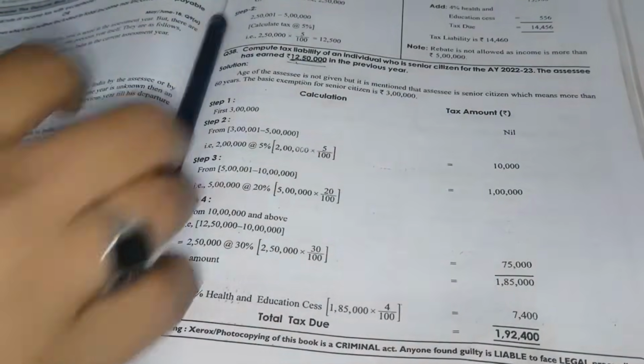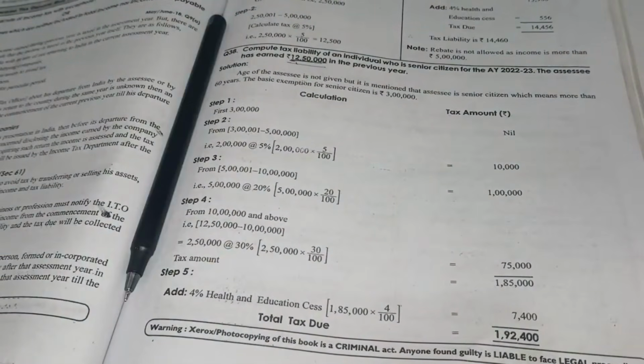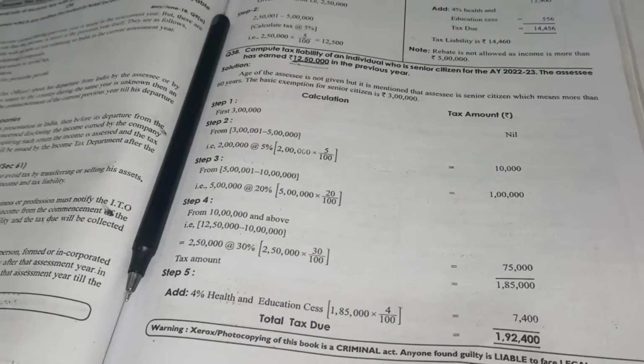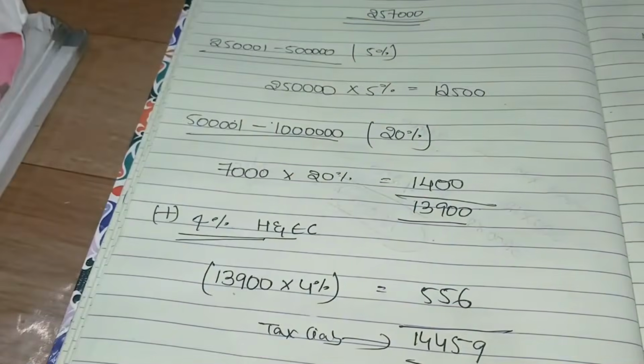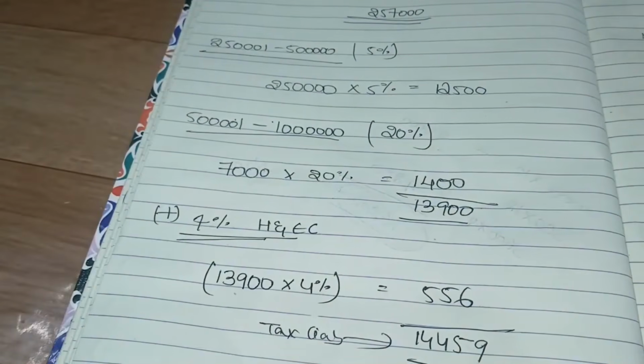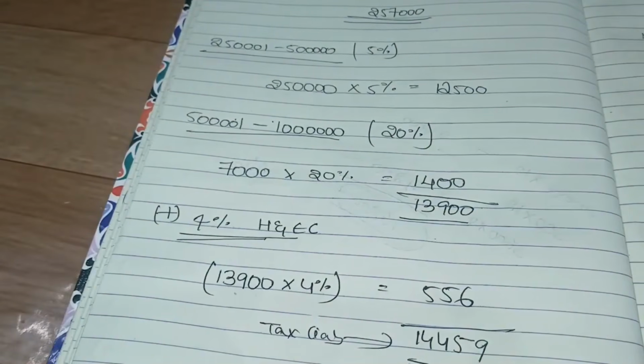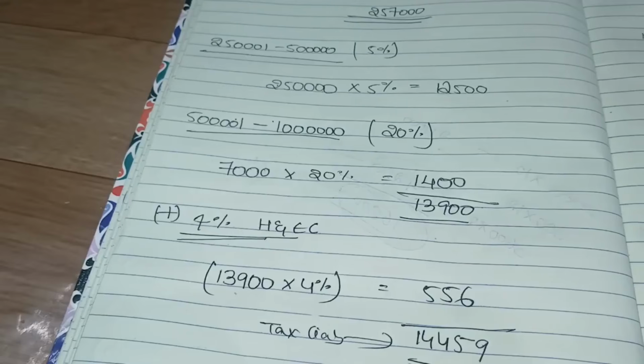So this is about the tax liability. I hope that you have got clarity. When you understand the table, automatically you will understand the tax liability calculation also, because the percentages are important, the tax regime is important. So surcharge, health and education cess, rebate, these things are useful and important for the 4 marks also.